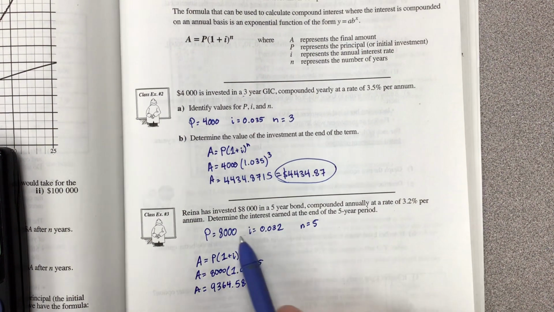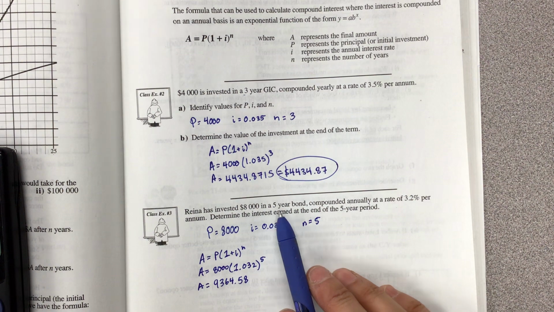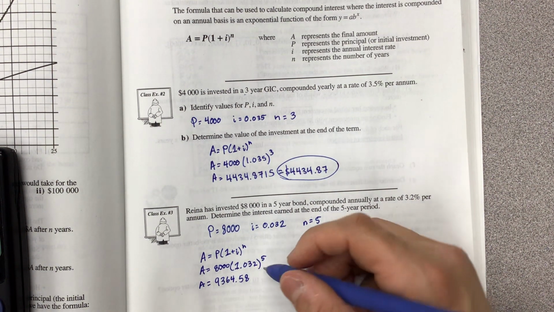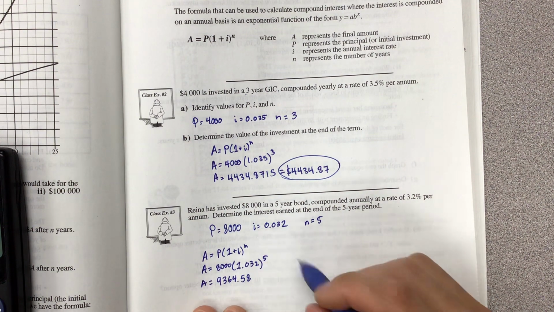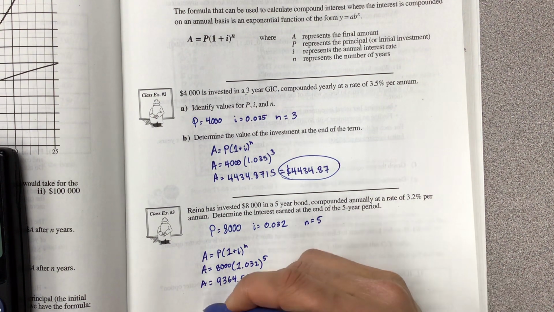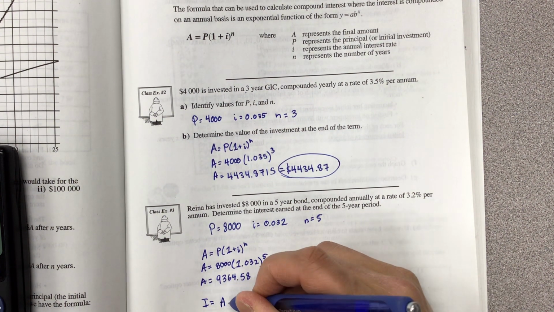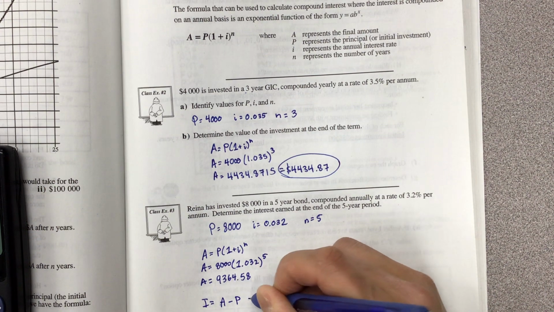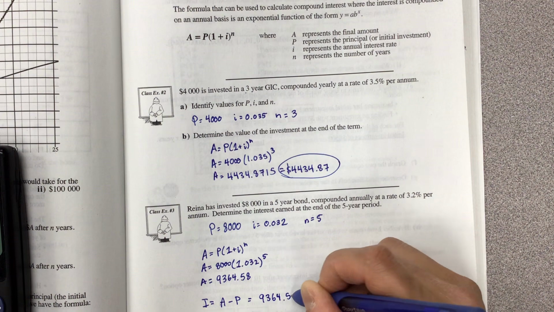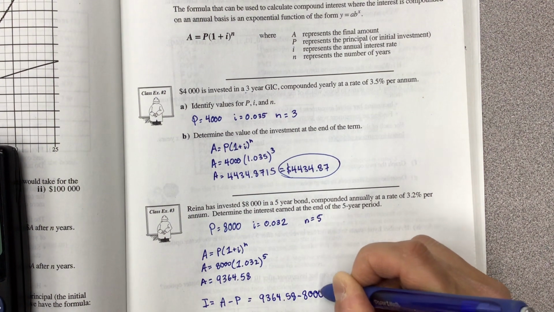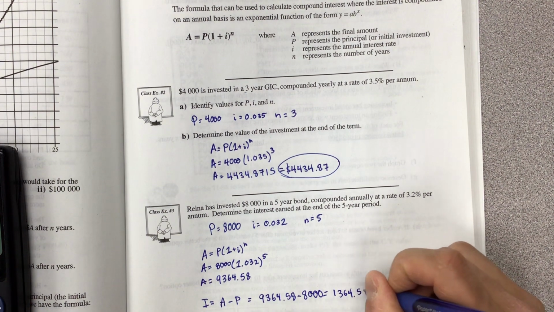Now, in this question, we're not looking for the final amount. What we're looking for is just the interest at the end of 5 years. So to determine the interest, we just subtract the principal amount. The interest is going to equal the value of A minus P, which is 9,364.58 minus 8,000. This will be equal to $1,364.58.